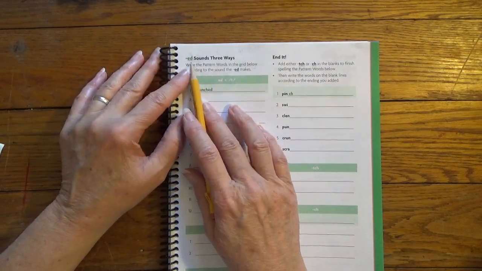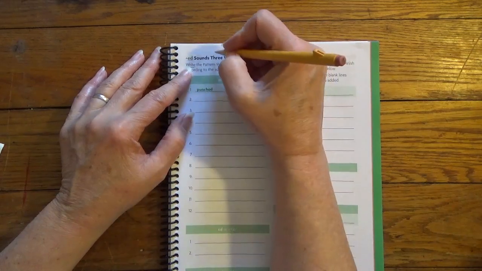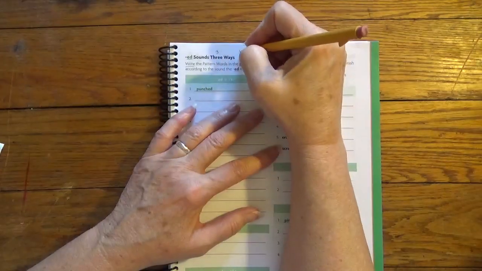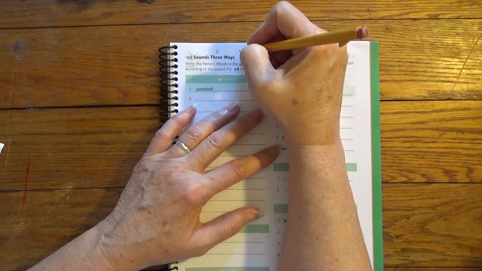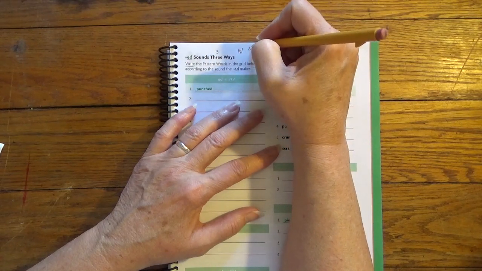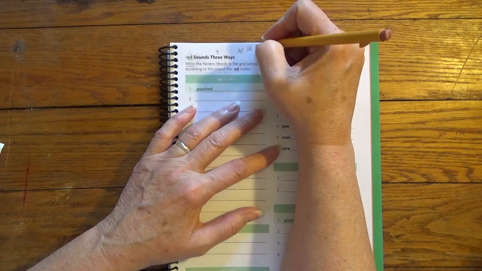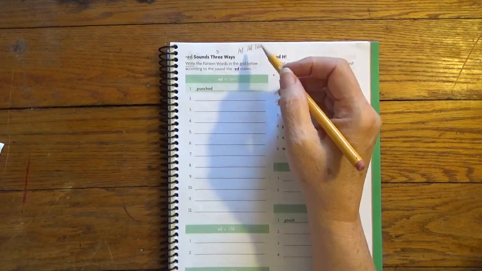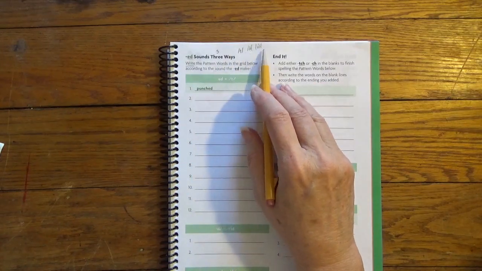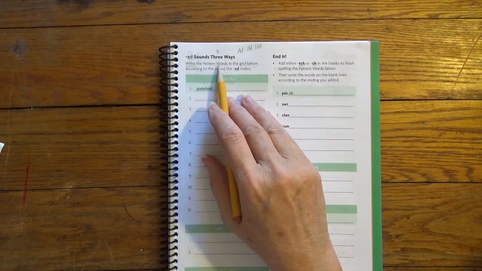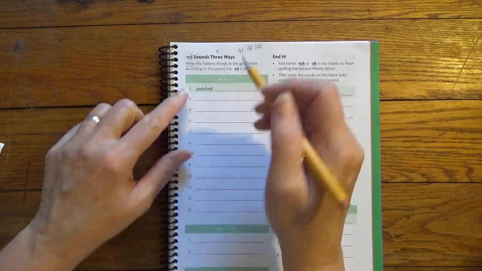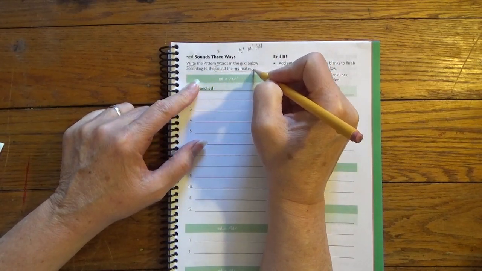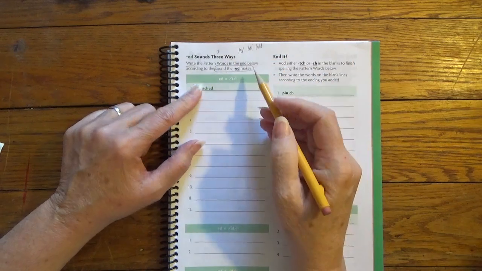Right away it says ed sounds three ways, so I'm going to put a 3, and let's write the 3 ways. /t/, /d/, /id/. We know that means the sound when we put the sound slashes next to it. So we're going to write the pattern words in the grid below according to the sound, and I'm going to circle the sound the ed makes.